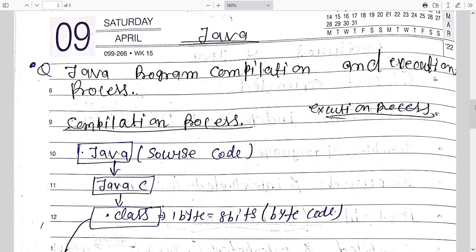Now we are going to see the Java program compilation and execution process, how our program is compiled and executed. For compilation we must have one thing, a source file, that is the source code, a dot java file. The dot java file is compiled with the help of the javac compiler, and then a dot class file, that is bytecode, is created.